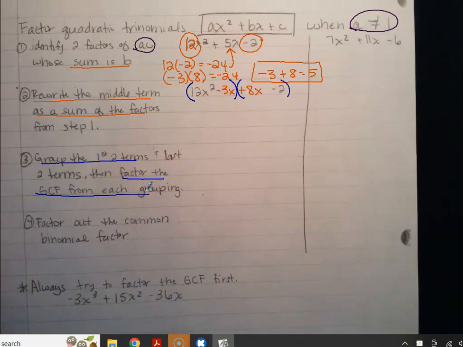So I need 4 terms so I can make it into a binomial. When I had the 3, I couldn't do it. So I split that middle term into 2 terms, so I had 4. So my GCF here, for 12x squared and minus 3x, is 3x. So 12 divided by 3 is 4. X squared divided by x is x. And then negative 3x divided by 3x is negative 1, right?